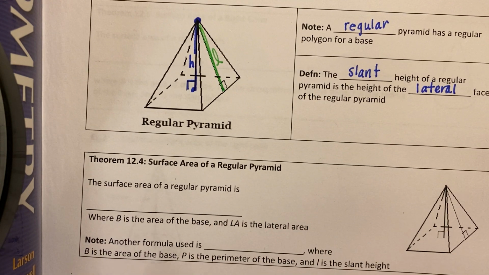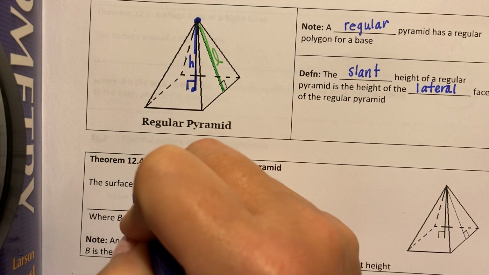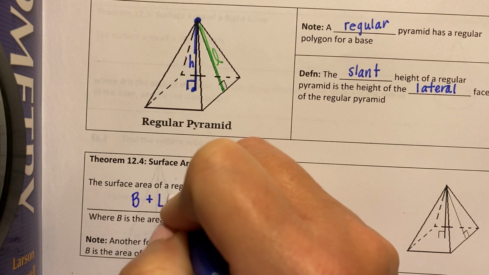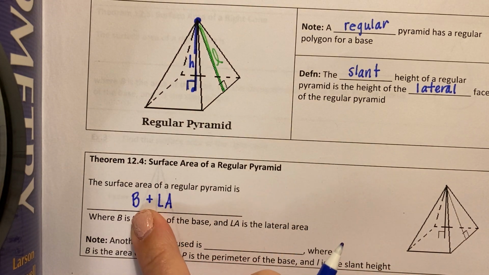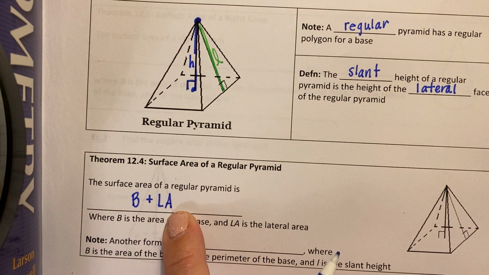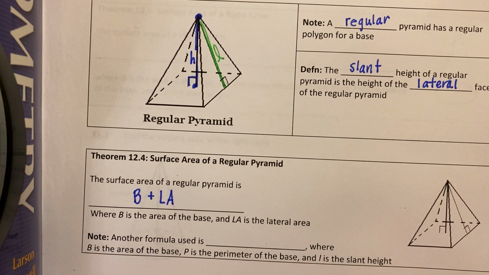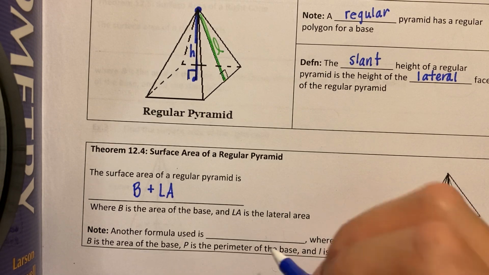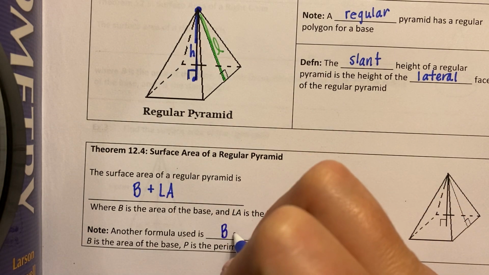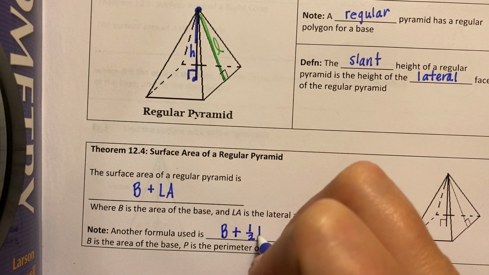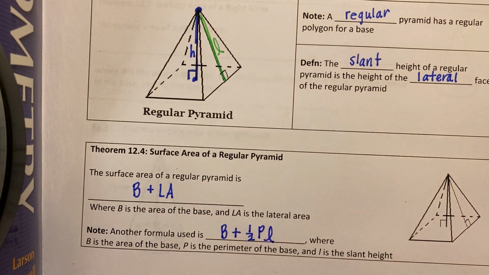So if you remember, the surface area of a regular prism would be 2B plus LA. If it's a regular pyramid, it's going to be 1 big B plus LA. And your base, there's only one of them. Don't forget that your lateral faces are all going to be triangles now. Okay, another formula you may see, we're not really going to use this, but big B plus 1/2 times the perimeter of the base times the slant height.